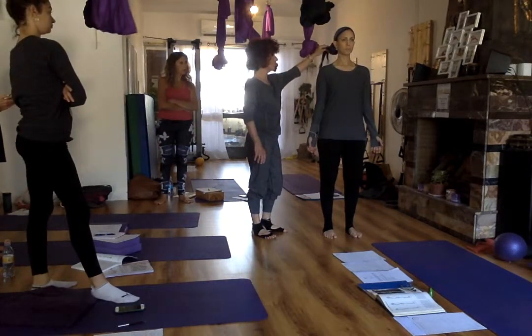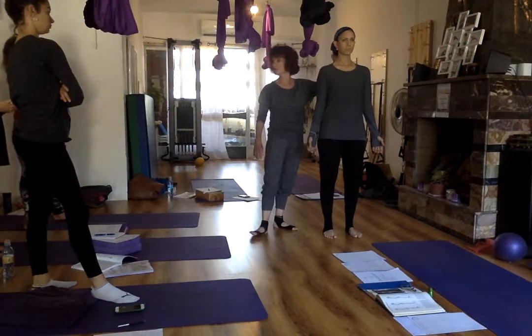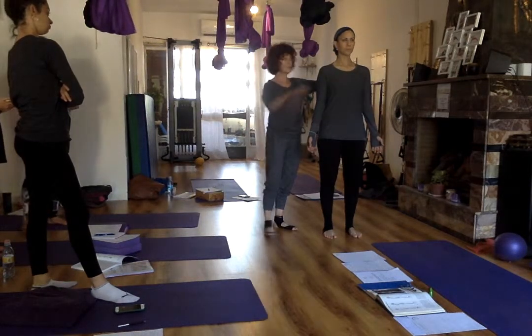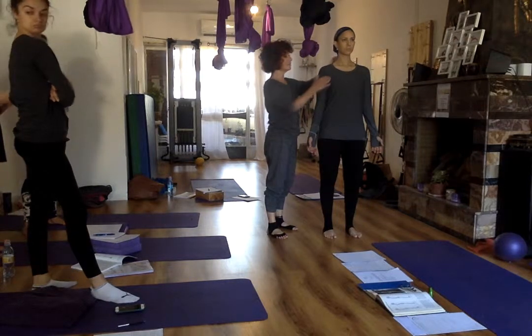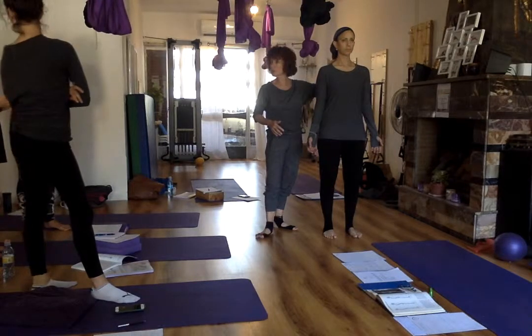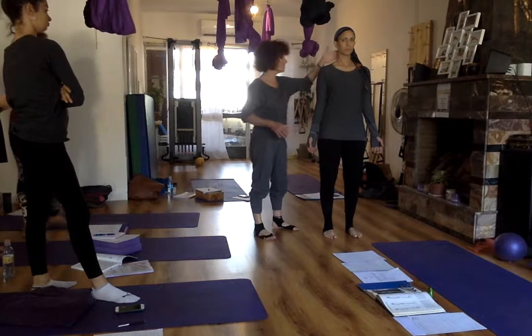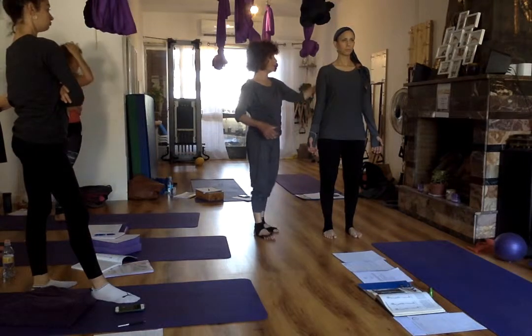Let's start from the top. Neck alignment, head positioning, fantastic. She's looking ahead, and there is no deviation. A small, very small lordosis, not exaggerated. What can we see here?